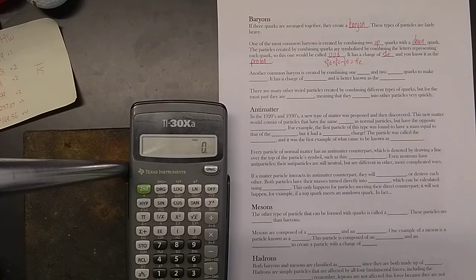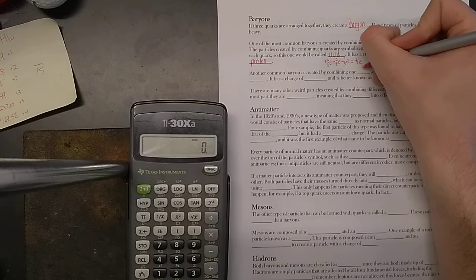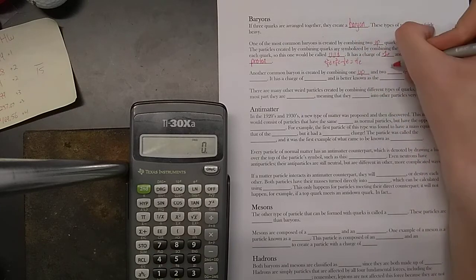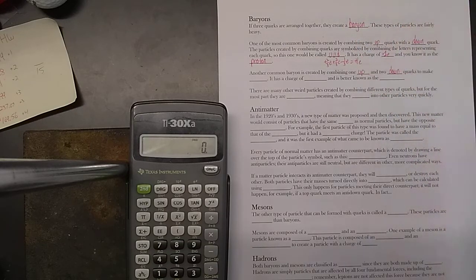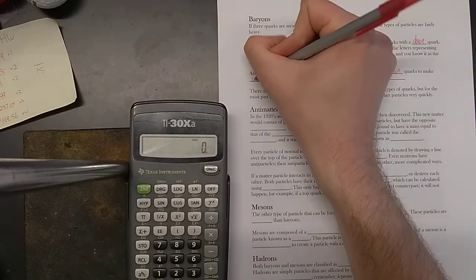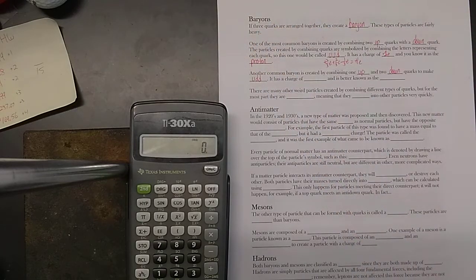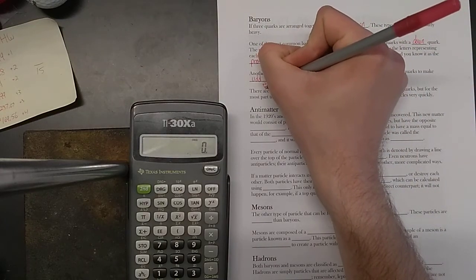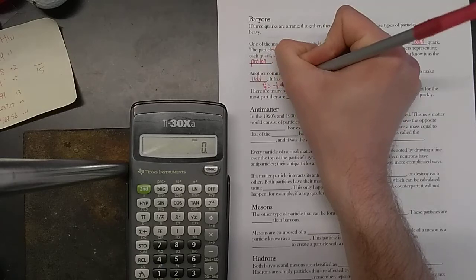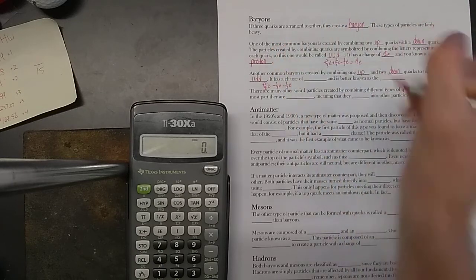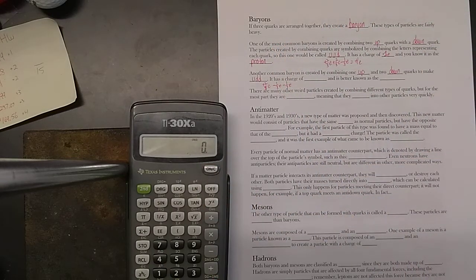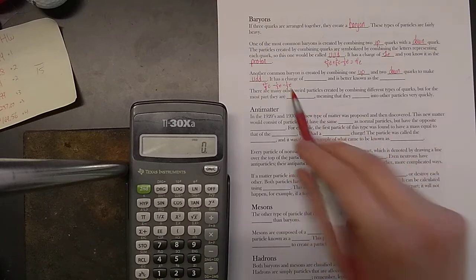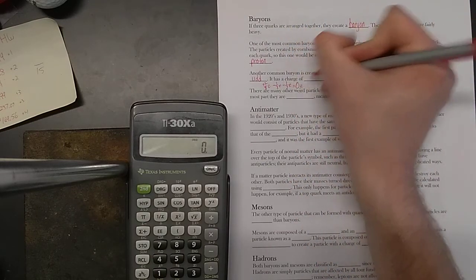Here's another one that you know. Another common baryon is made by combining 1 up quark and 2 down quarks. That would make us UDD. That would be the quark composition, is how we would say it. That would have a charge of, let's see, plus 2/3 e, minus 1/3 e, minus another 1/3 e. 2/3 minus 1/3 is a third. 1/3 minus 1/3 is 0. 0 e.